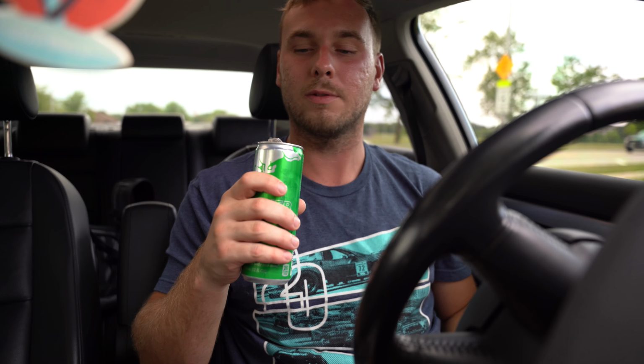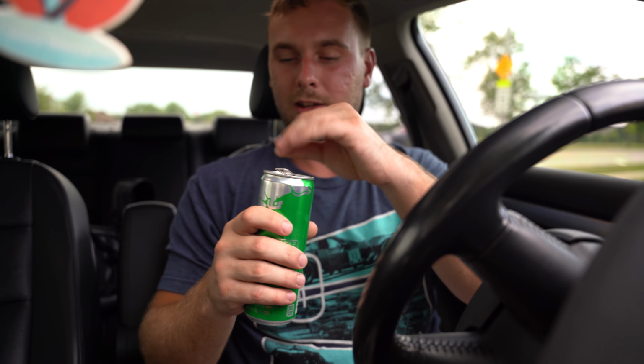But yeah, now he's confused on when he should use which. So I figure a little hands-on test is probably the best way to make it make sense. Because through text messaging, I suck at getting information. I suck at communicating in general.